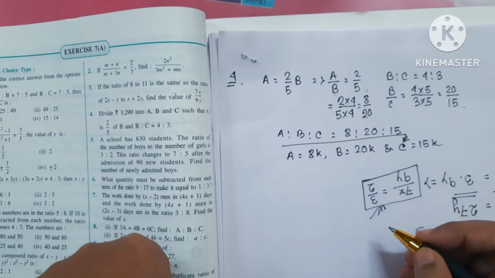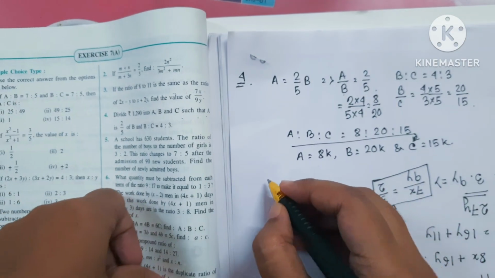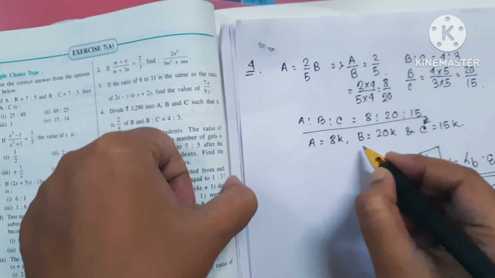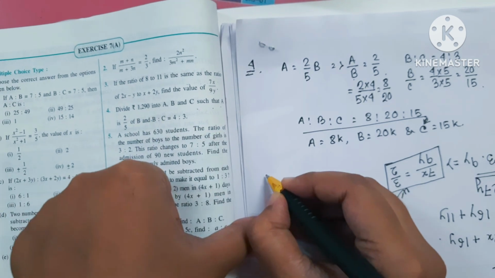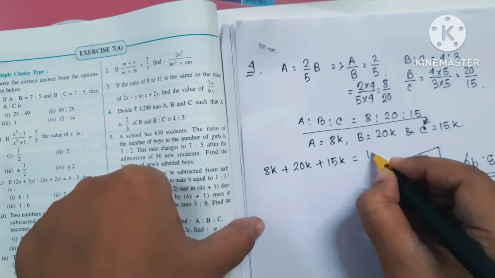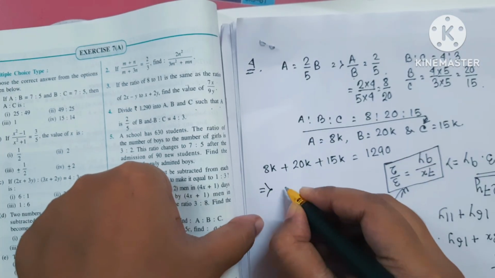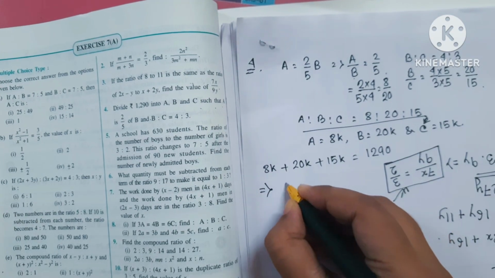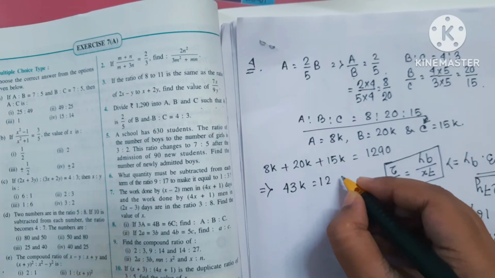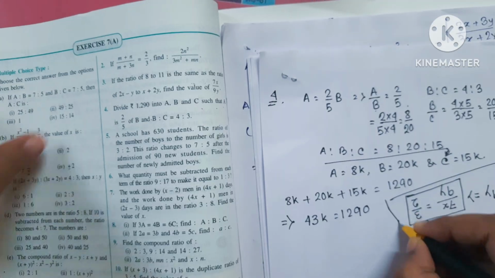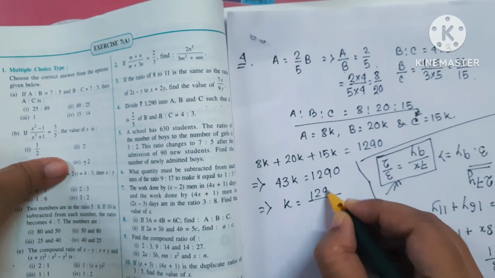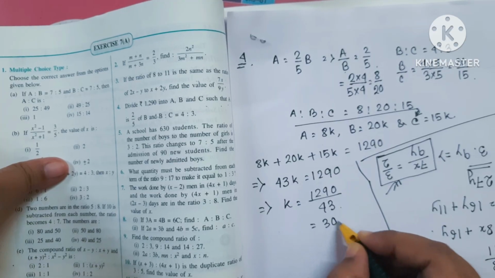Okay, so from the question, divide this money. So this is the total amount. So a plus b plus c, that will be this amount. So 8k plus 20k plus 15k, that will become 1290. Okay, so if you add this, you will get 43k equal to 1290. Okay, so from here k equal to 1290 by 43, so you will get 30, k equal to 30.